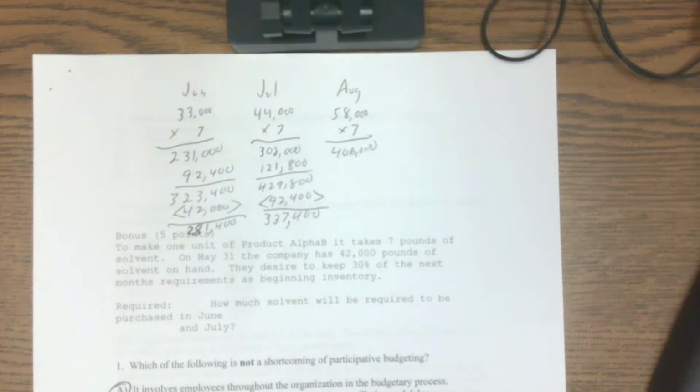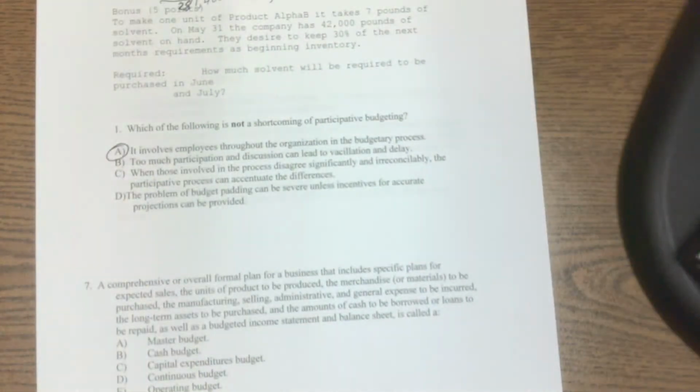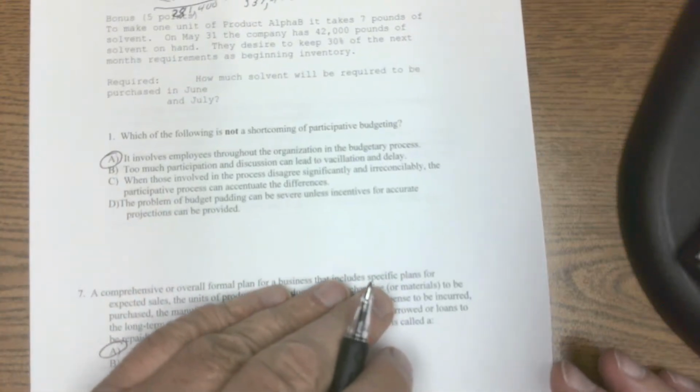Number 7, a comprehensive or overall formal plan for a business that includes specific plans for expected sales, units to be produced, the merchandise and materials to be purchased, manufacturing, selling, administrative, general expense to be incurred, long-term assets to be purchased, and the amounts of cash to be borrowed or loans to be repaid, as well as budgeted income statement and balance sheet is called a master budget. There we go.